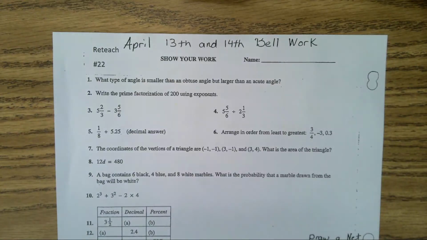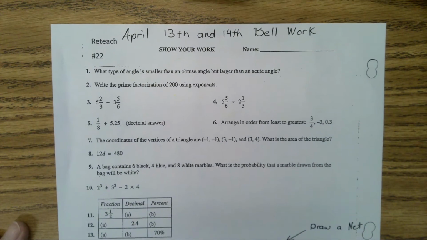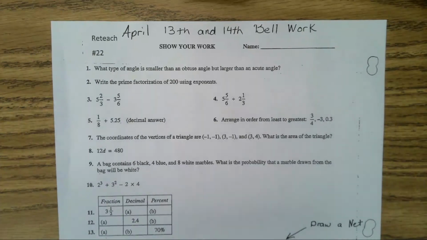This is Mrs. Robertson, and today we're going to do our back page of the Bellwork. This is for the 13th and the 14th. Today is April 14th, and we're going to go over how to do the problems on this. These are all things that you should know how to do in 6th grade. I've taught all of these standards to you, so this is just a review. If you don't remember them, ask questions.